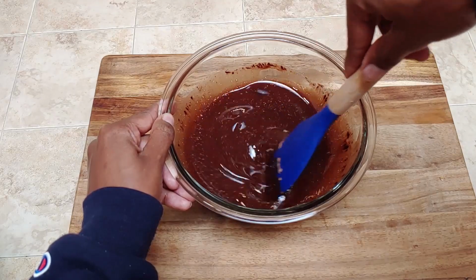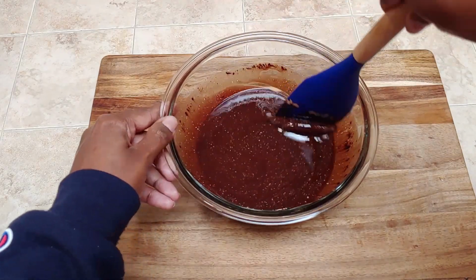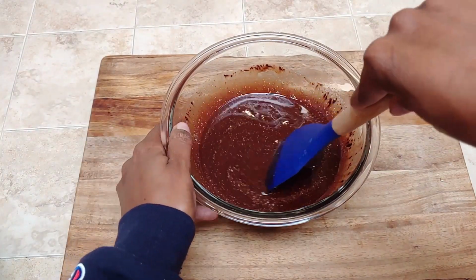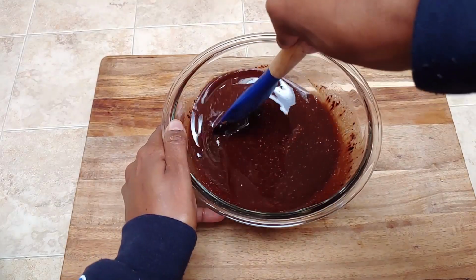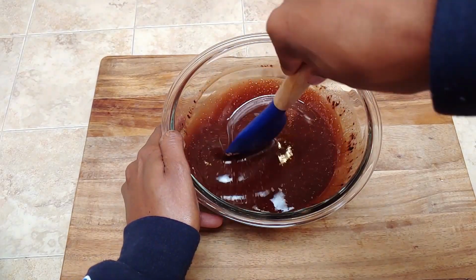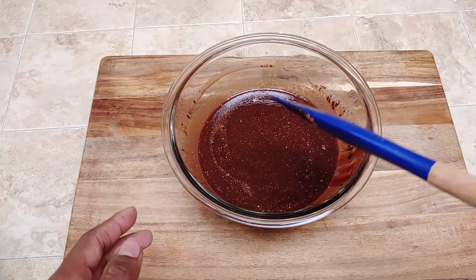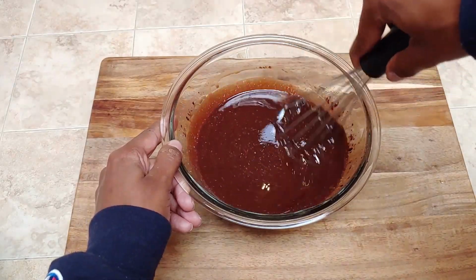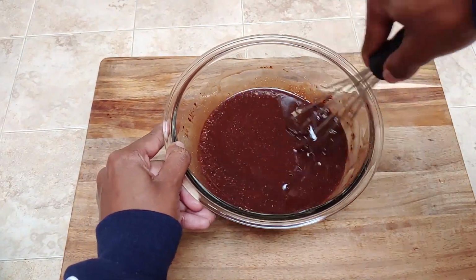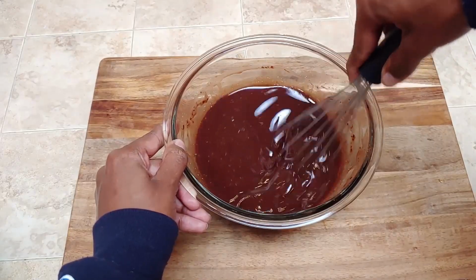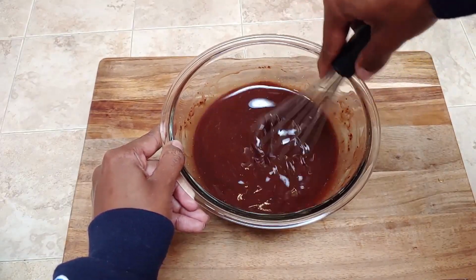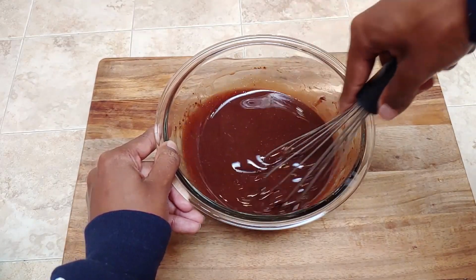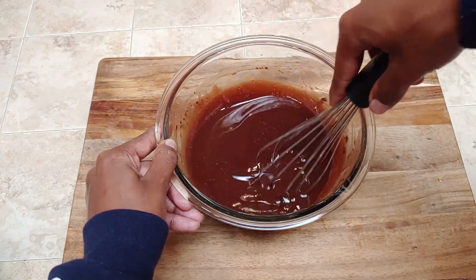I only did a portion of my cocoa powder here because I didn't have enough oil in my recipe to do the whole amount. But depending on the ratio of liquid to cocoa powder in your recipe, you can bloom all of your cocoa powder and you'll get a really, really rich flavor. You just want to be conscious of how much liquid you have compared to how much cocoa powder you have, because it has to be a liquid. You can't bloom it if it's going to be a paste. So make sure there's enough liquid so that you can actually bloom your cocoa powder.